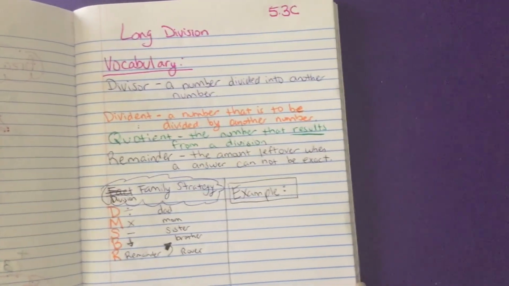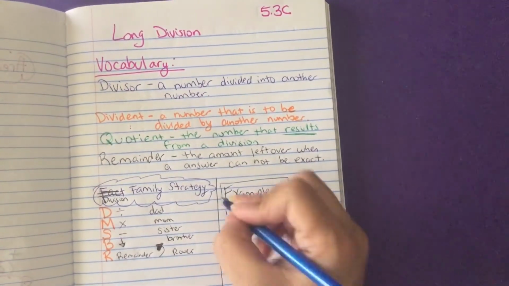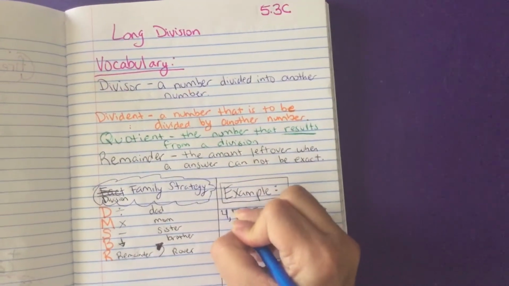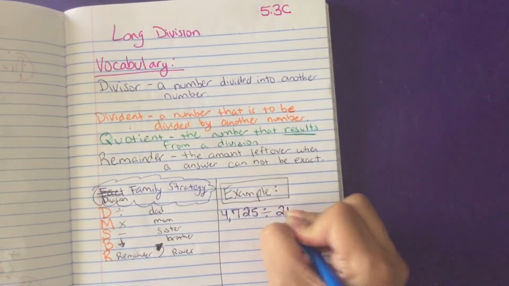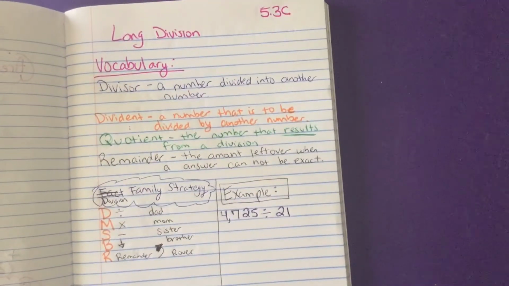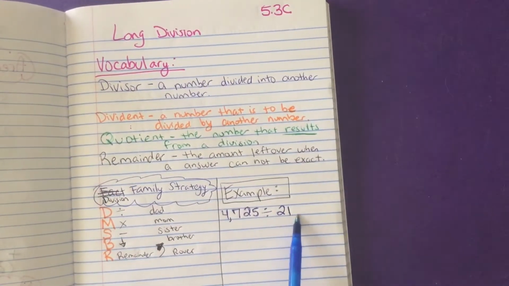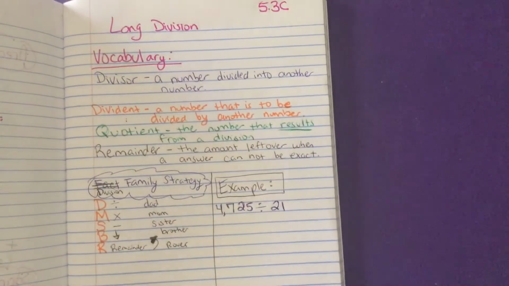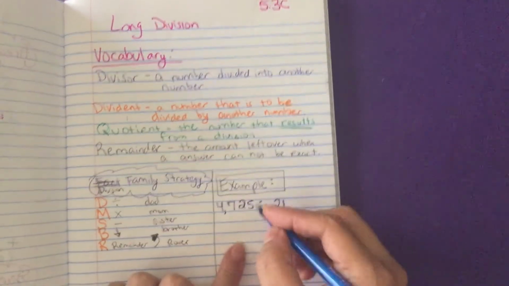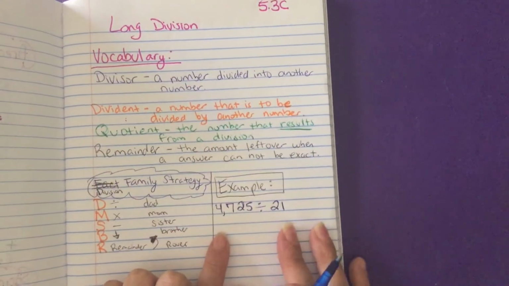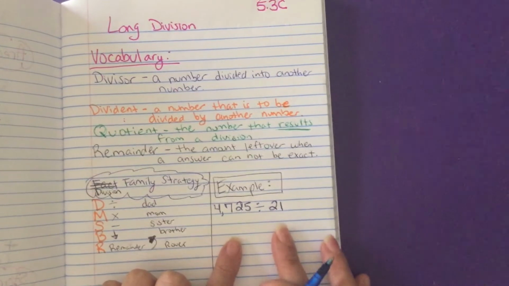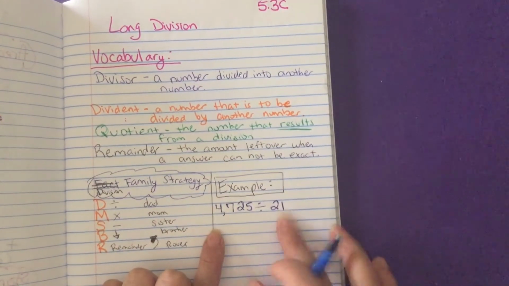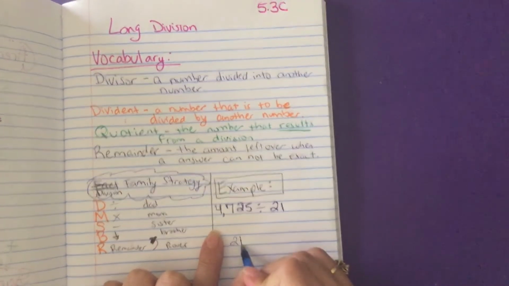Okay, so let's start with our example. Our division problem will be 4,725 divided by 21. Okay? All right. So how do we start dividing this? First of all, we need to write the division using the little division house that we have. Okay, so our divisor is 21. So we're going to write 21 right here.